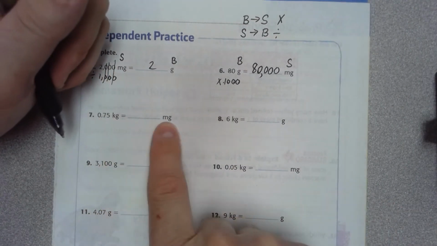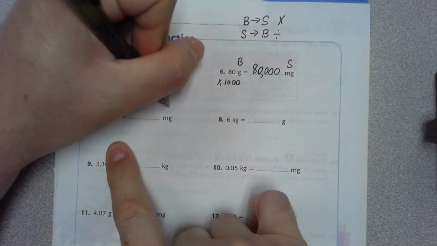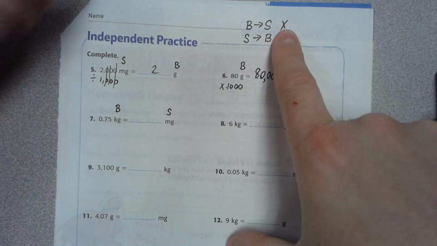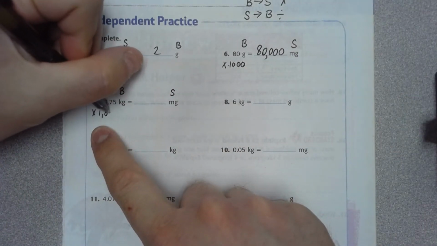7,500 hundredths kilogram to milligrams. Again, we know kilogram and milligram. We know that this is bigger and this is smaller. So we're going to multiply. We're going to multiply this by 1,000.